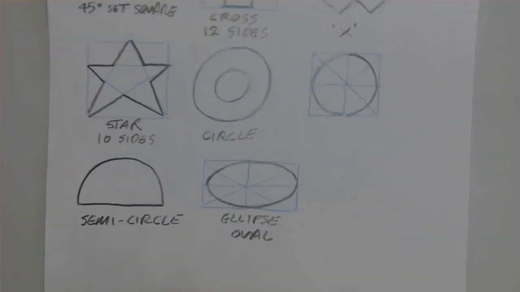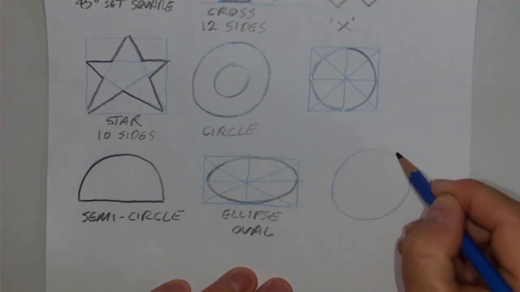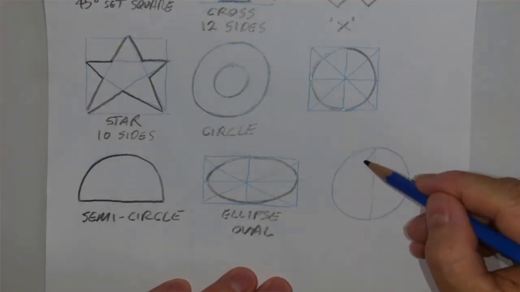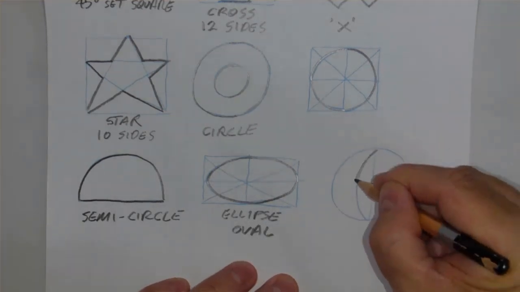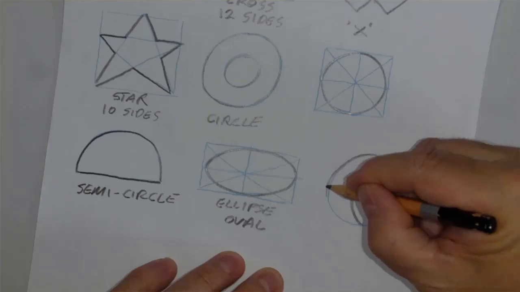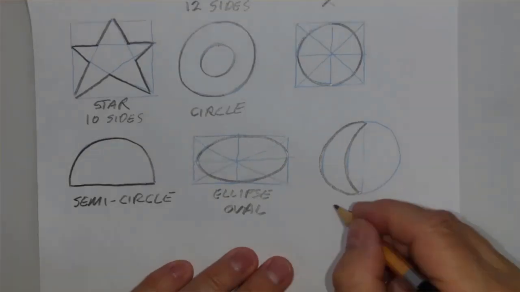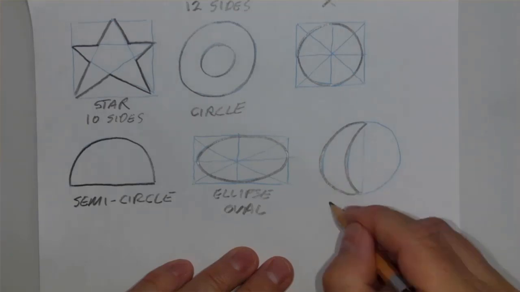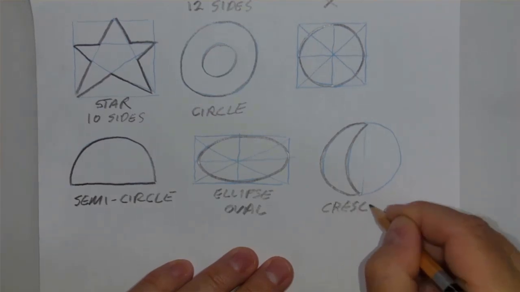So now over here I'm going to draw a circle again for another shape. I'm going to divide it down the center, and then I'm going to create another curve here. So now I'm going to draw, or just shade in, just this piece. And the name for this, you might be familiar, if you look up at the sky at night, the moon goes through various phases. So this shape is known as a crescent.